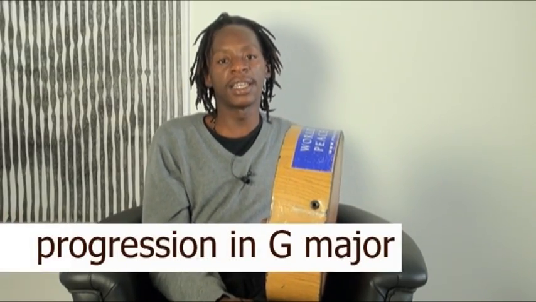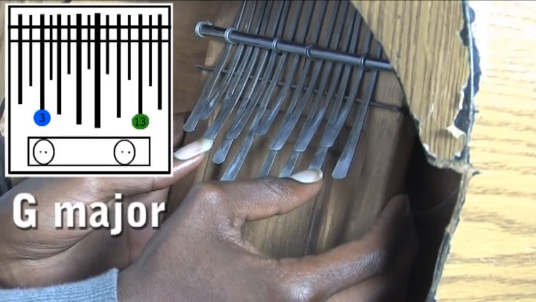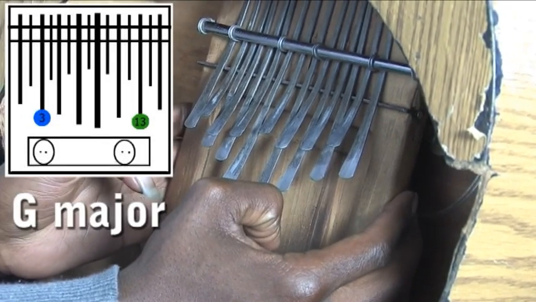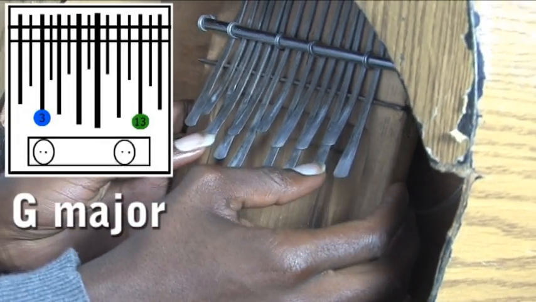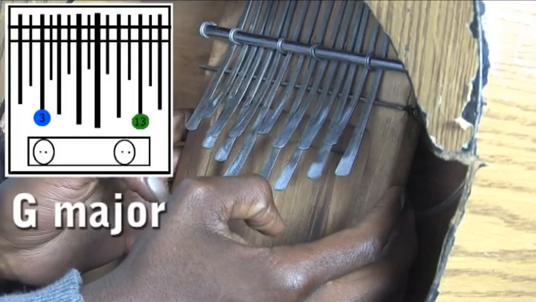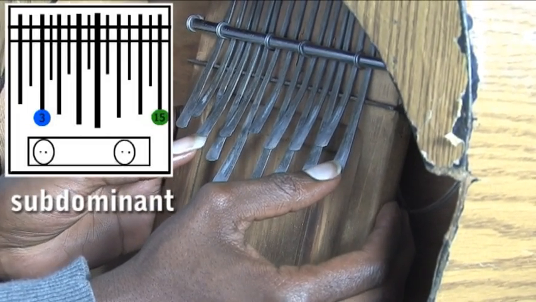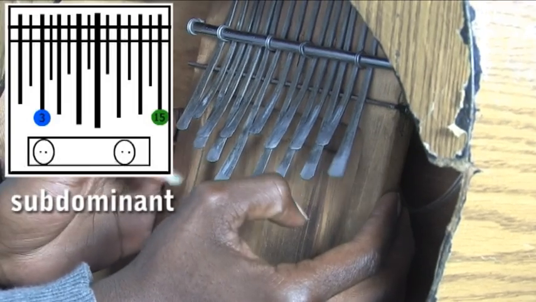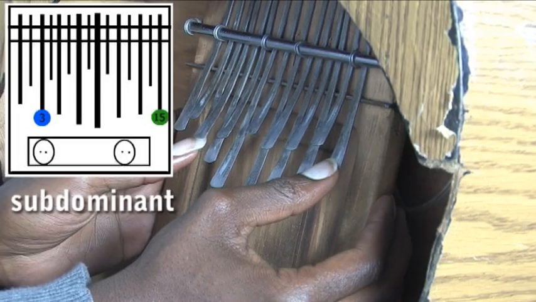And then finally, we take a simple progression in G major. G major is 3 and 13. So we do exactly the same pattern 4 times on the tonic, and then 4 times on the subdominant. This is 3 and 15.